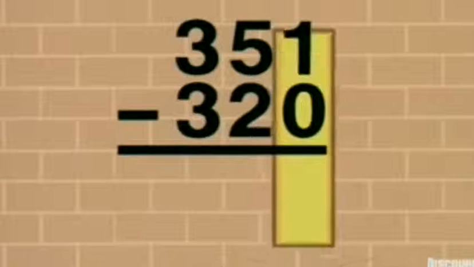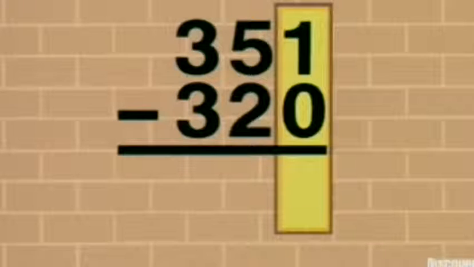Here's a column subtraction problem. Figure out the answer in the ones column. What's the answer?